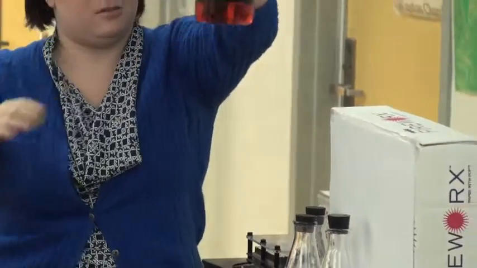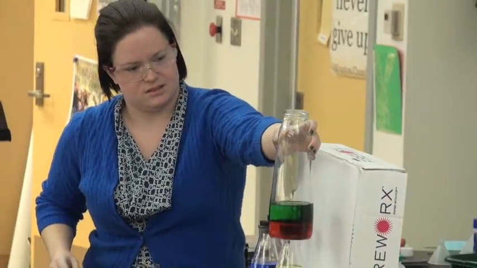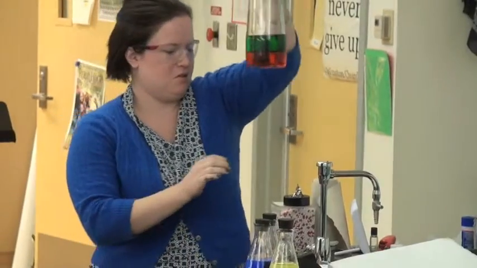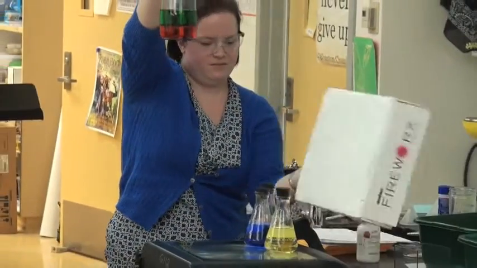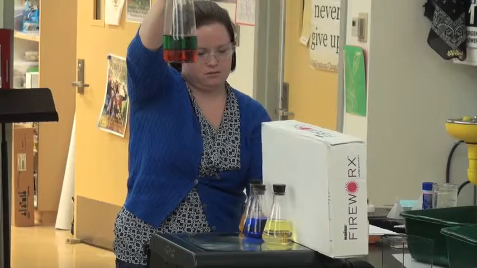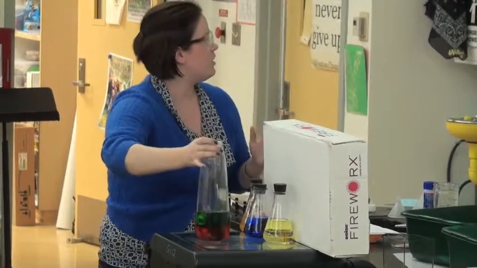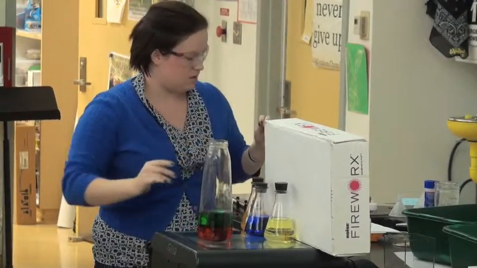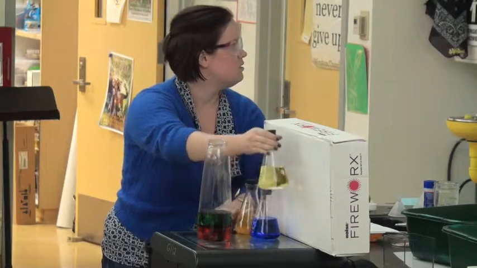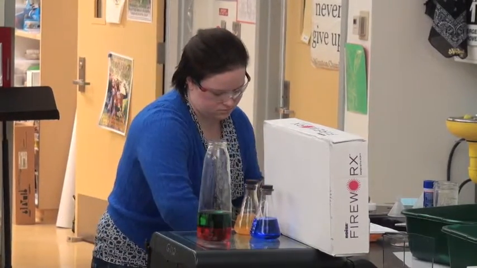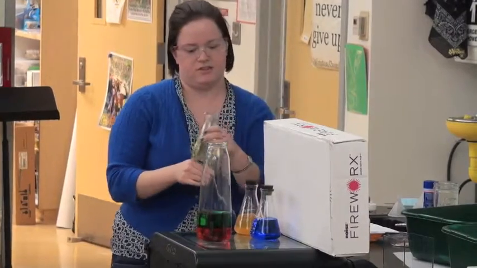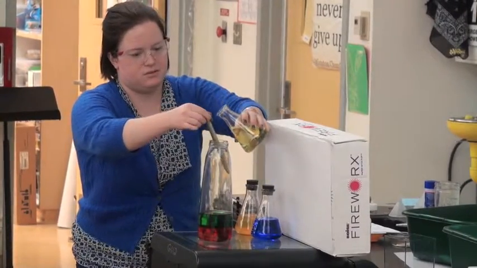So, can everybody see this? Sort of got 2 layers. Oh, no. Got 2 layers right now. Okay. Next is yellow. Let's see if I can do this better than I did in first grade.